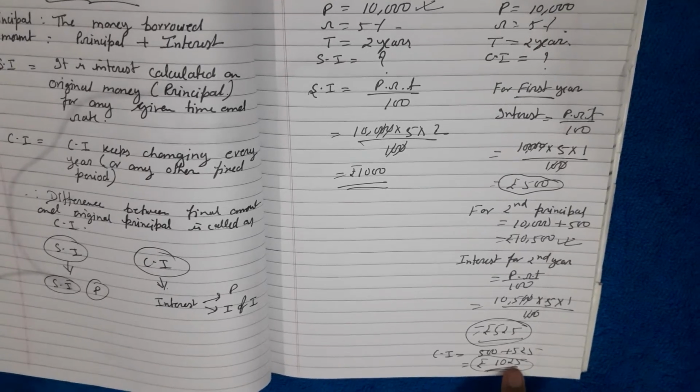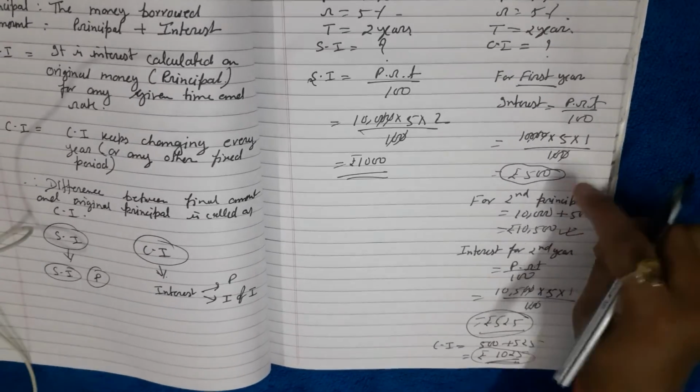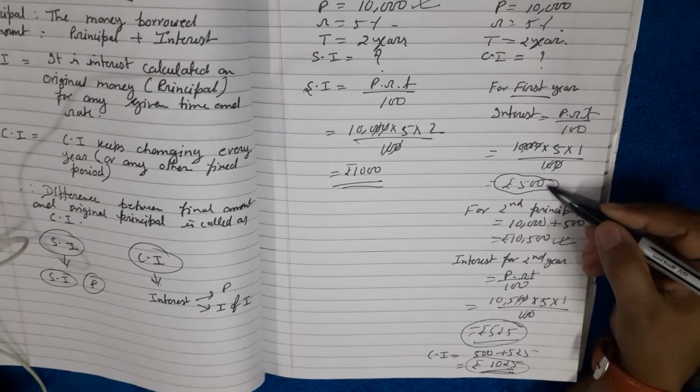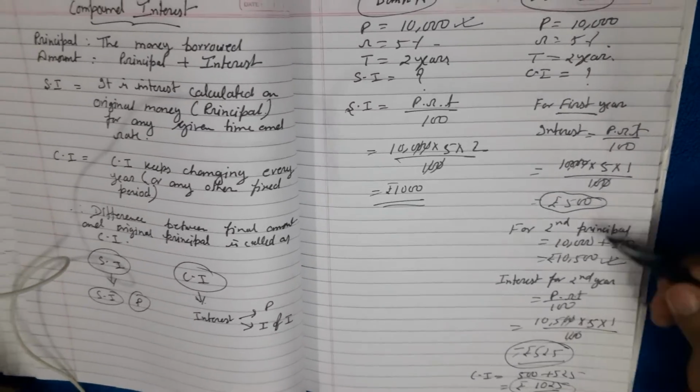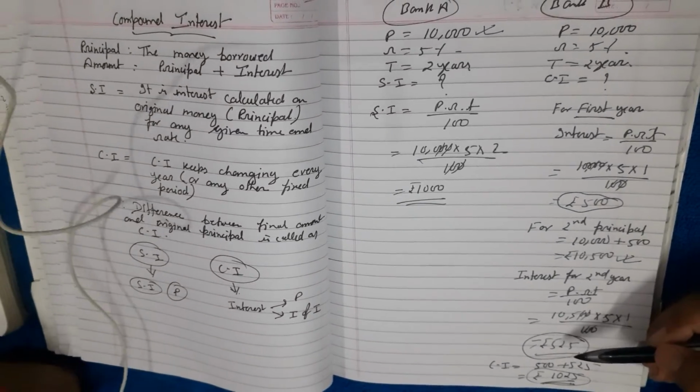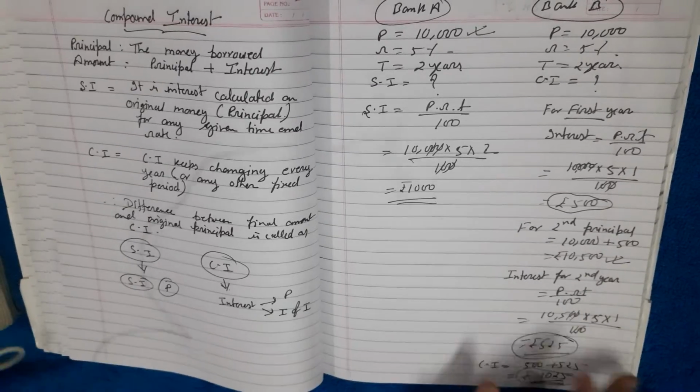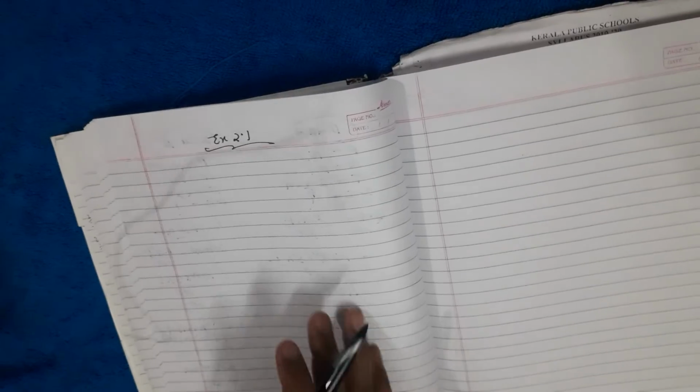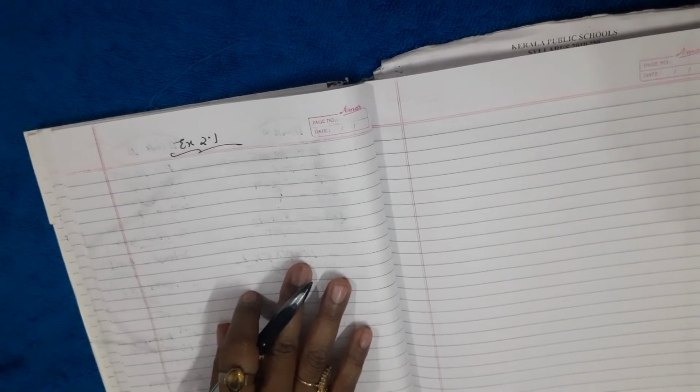From where this 25 rupees extra came? From this, because compound interest means every year we will get interest of our interest also, right? So that is the difference between SI and CI. We can solve few sums of exercise 2.1.